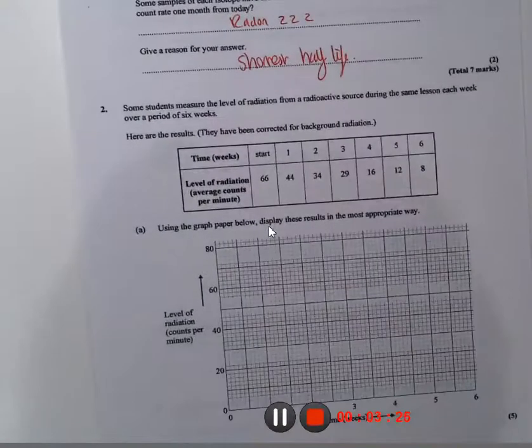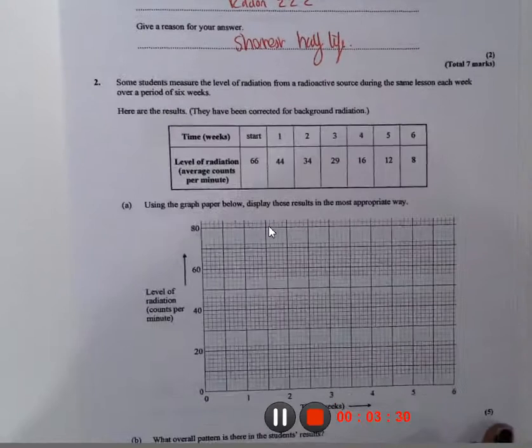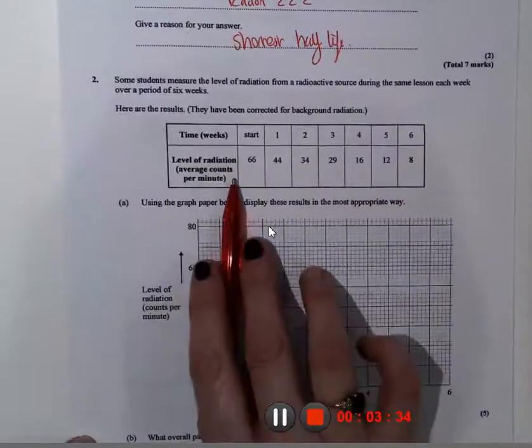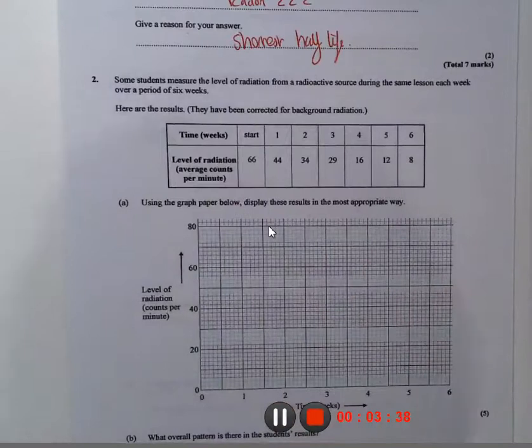Okay. Number 2. A student measures the level of radiation from a radioactive source during the same lesson each week over a period of 6 weeks. Here are the results they've collected. So you've got your weeks here and the radiation, so that's counts per minute here. Using the graph paper below, draw the results in the most appropriate way. It's worth 5 marks. This is just for plotting a graph.